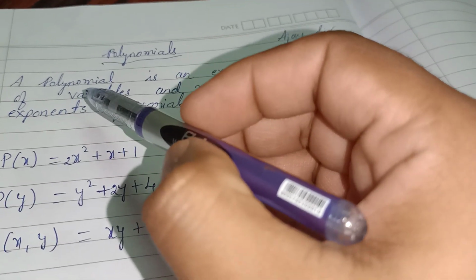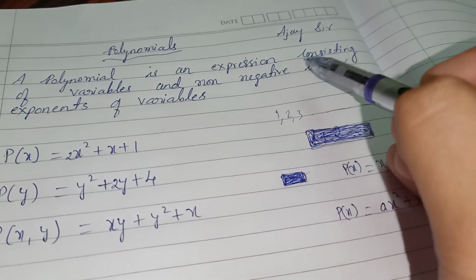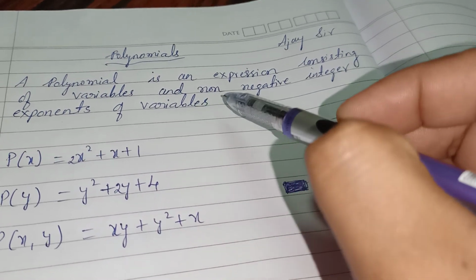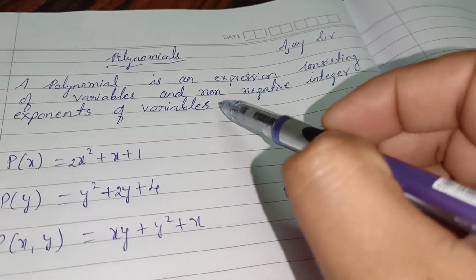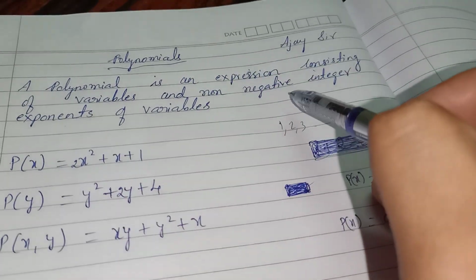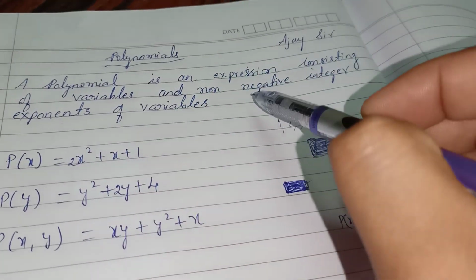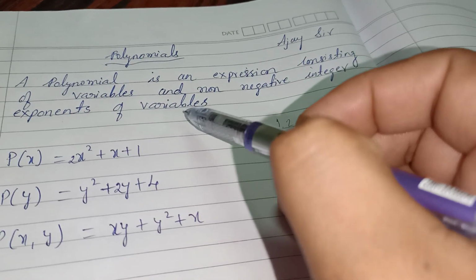So what is a polynomial? A polynomial is an expression consisting of variables, and the variable power or degree should be a non-negative integer, right? Non-negative integer exponent of variable.